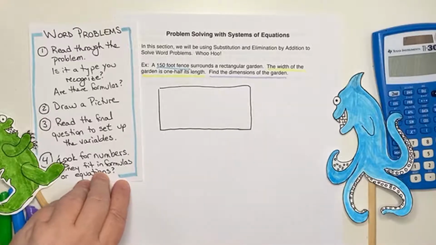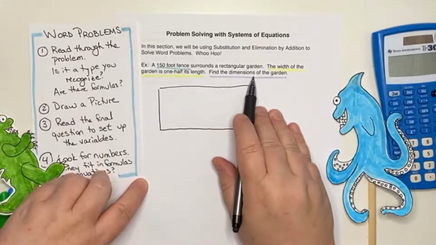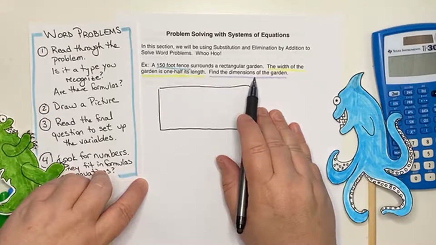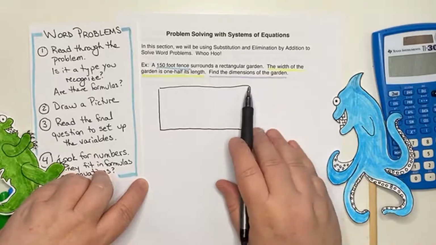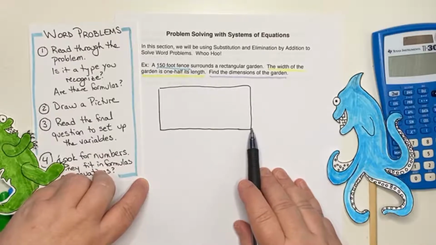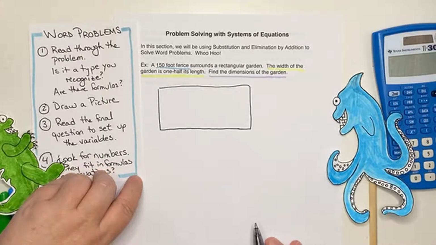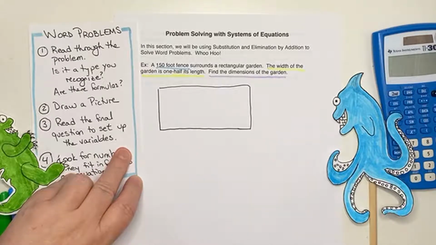Final question, find the dimensions of the garden. So what does dimensions mean? Well, in math, it means that you've got usually something that's rectangular or square. Sometimes it's a triangle, sometimes it's even a circle. But basically, you have to know what the dimensions are. In the case of a rectangle, I've got the width and I've got the length.